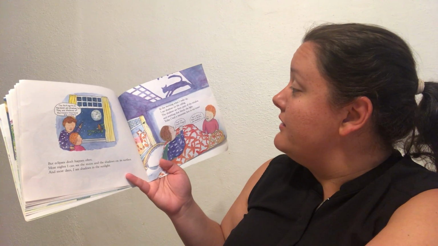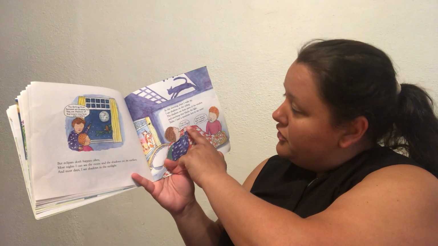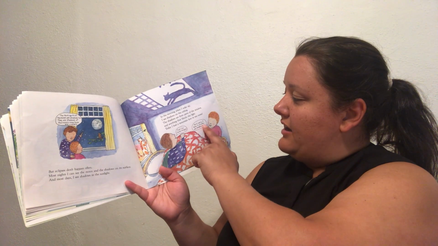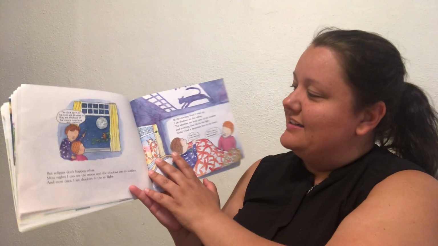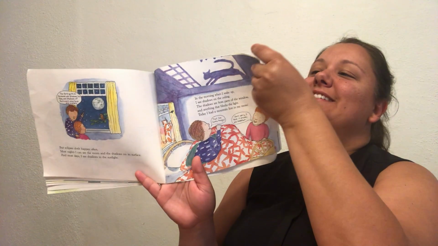Today I had a mountain lion in my room. That lion looks hungry. Don't worry, I think it already ate breakfast. See, it's not a real mountain lion. You can see the cat in the window.